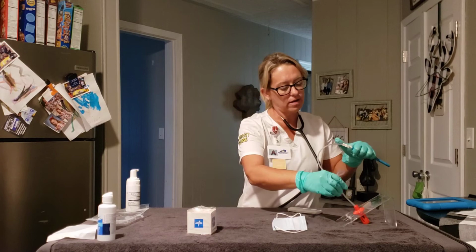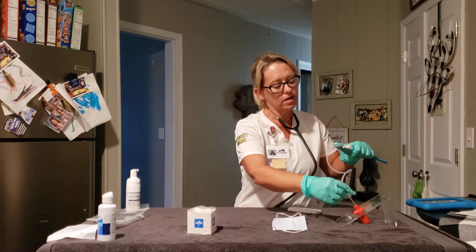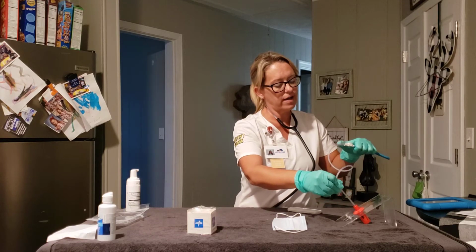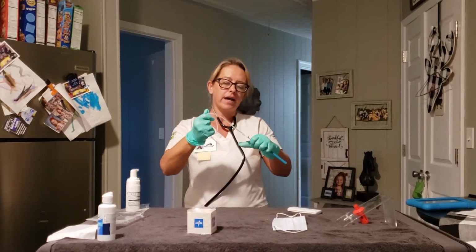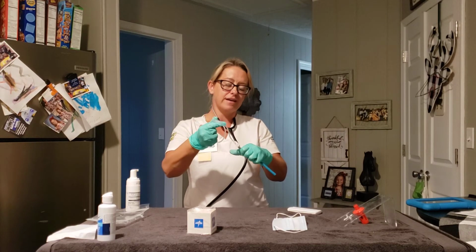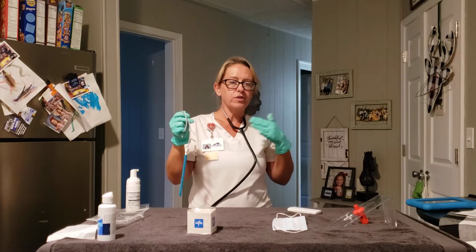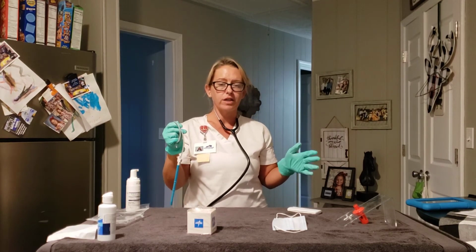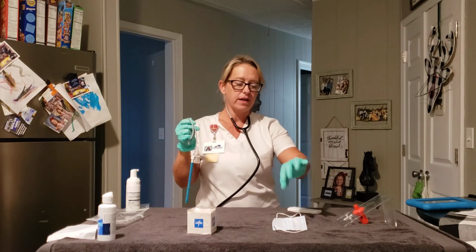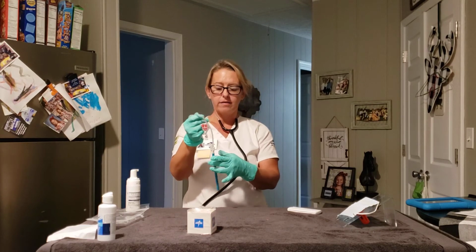I'm going to go in till I meet resistance, till she coughs. Okay, she is coughing, so I'm going to go ahead and pull out. Okay, I'm going to go ahead and check her O2 again. It has come up. I'm going to do her lung sounds again. They sound clear, so I am happy with it. I'm going to go ahead and put this back on so she can oxygenate while I clean my mess up.